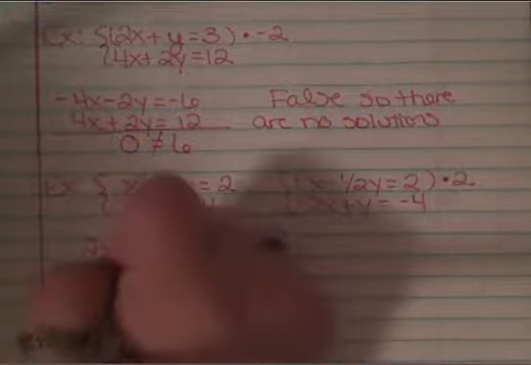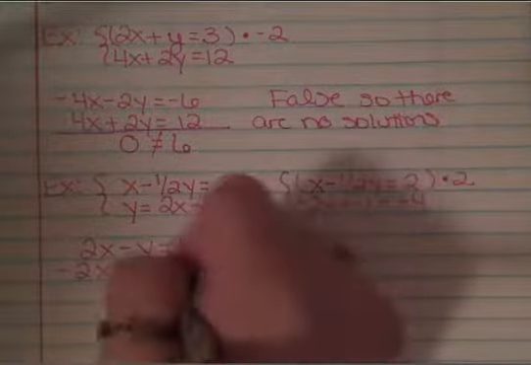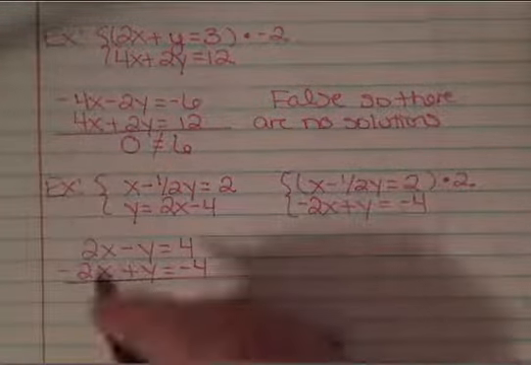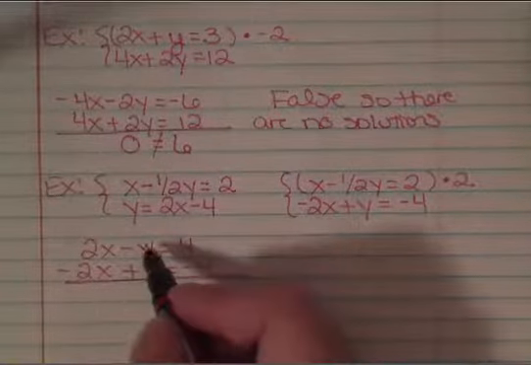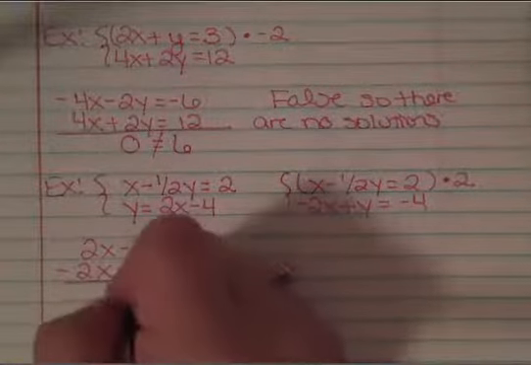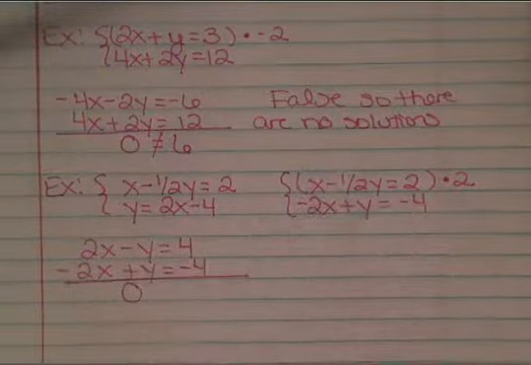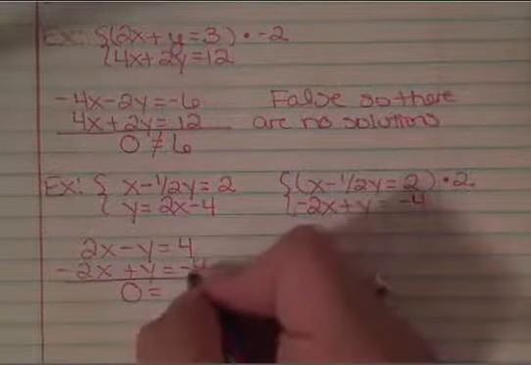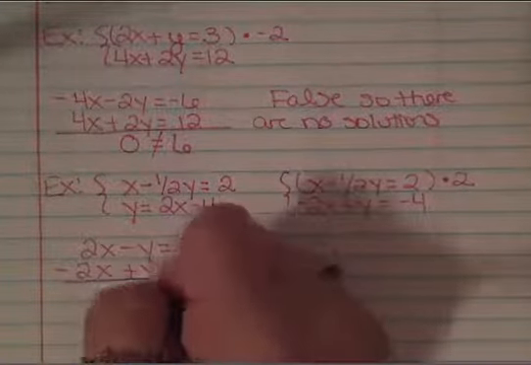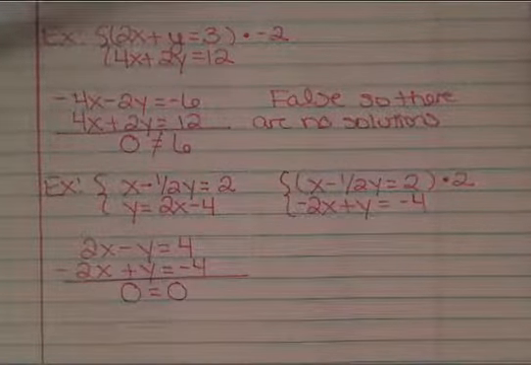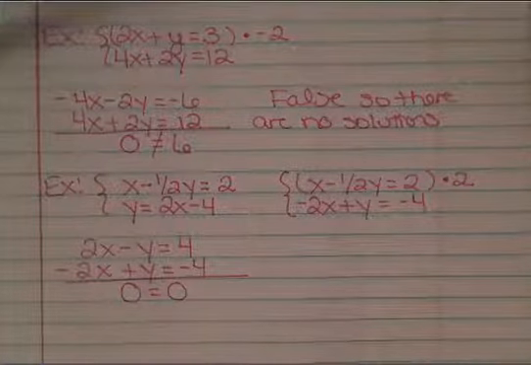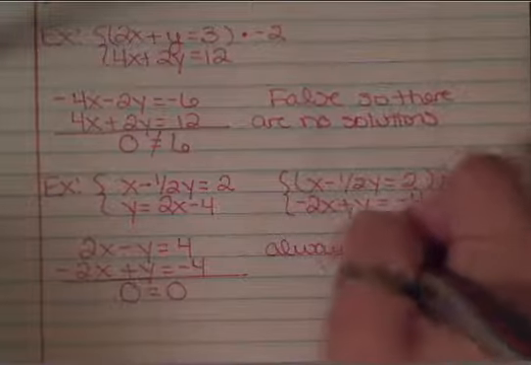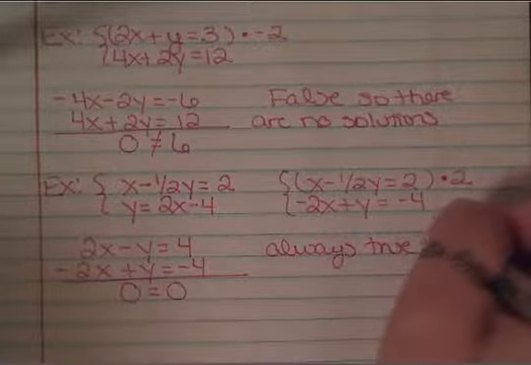And then I'm going to add them. So my x's are going to go away. Once again though, my y's can go away, so it's going to leave me with a 0 on the left hand side. And then if I look, I have 4 minus 4, which also gives me 0. So I have 0 equals 0. That is an always true statement. And so when you get an always true, there are infinitely many solutions.